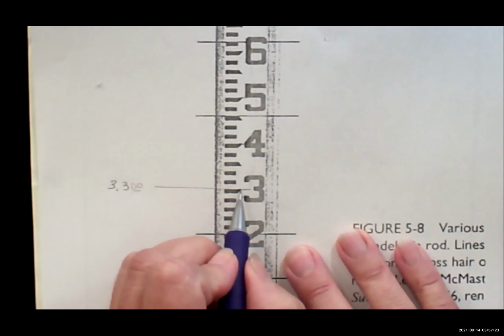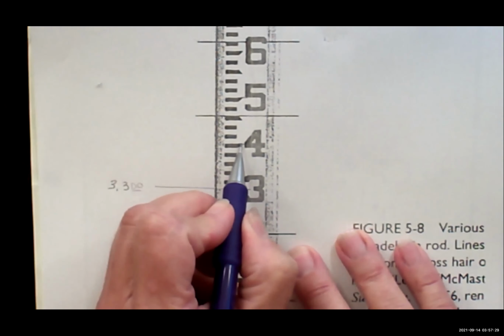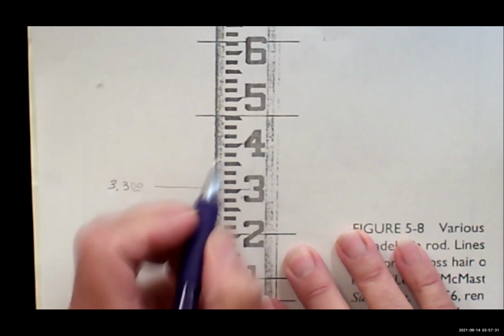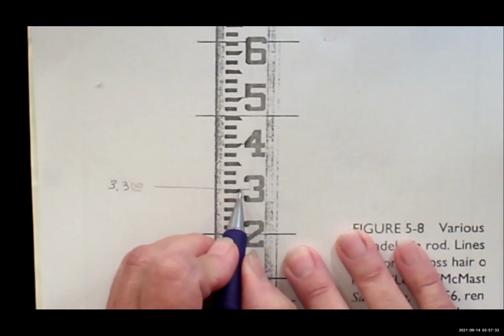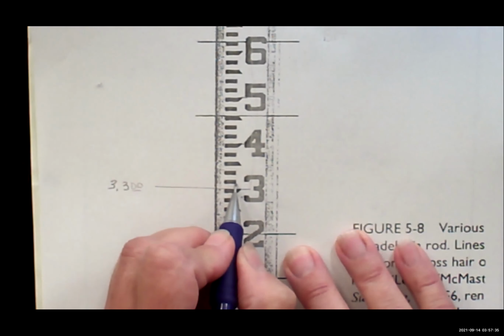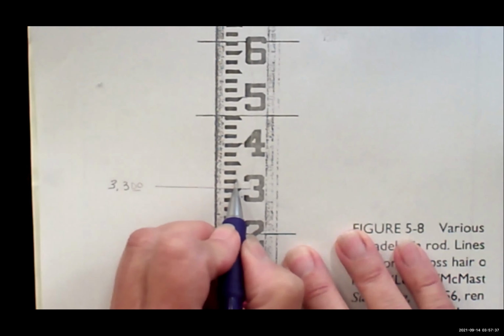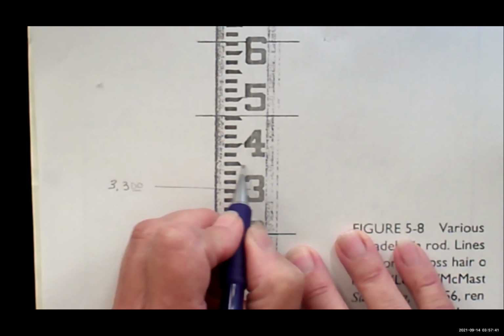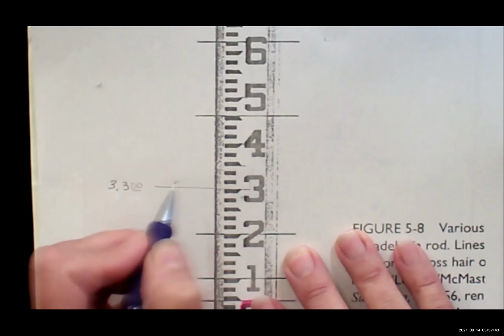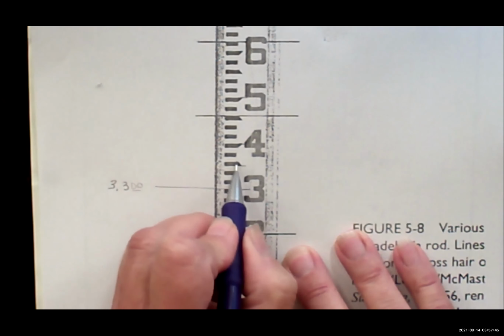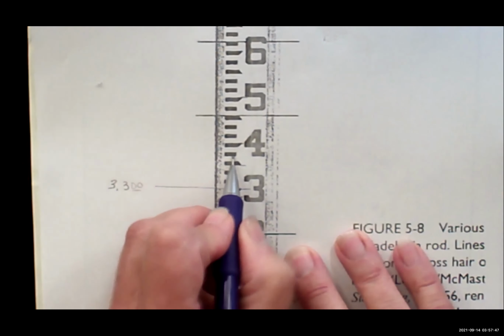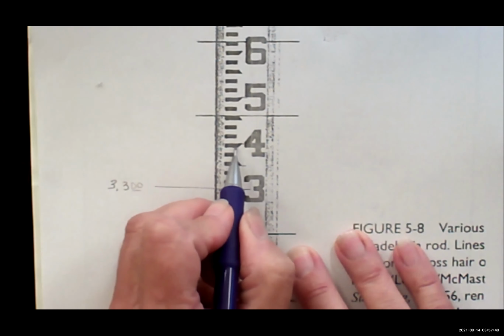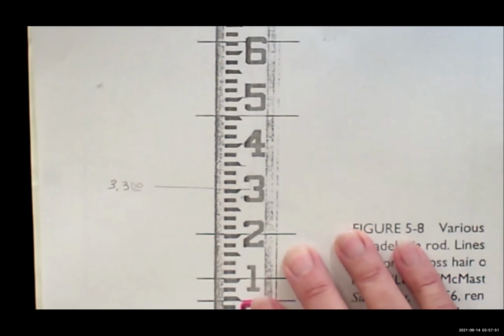So if this is 0.30, and this is 0.4, watch this. This is 30, 31, 32, 33, 34, 35. Here's another point that's halfway between them. 36, 37, 38, 39, 4.